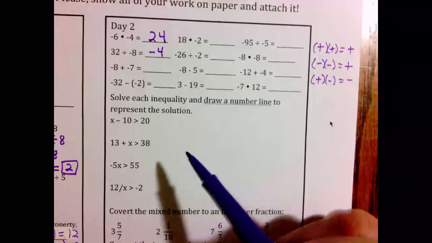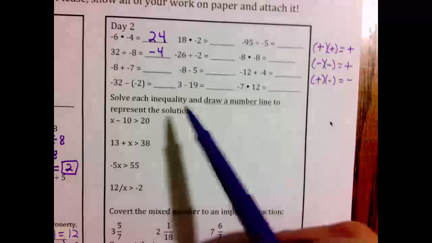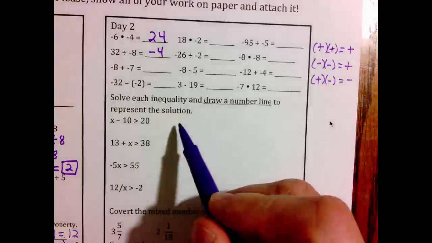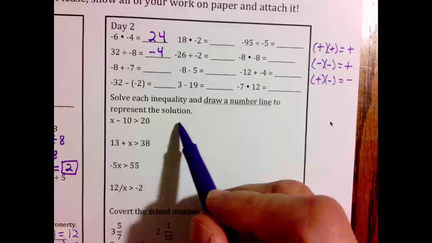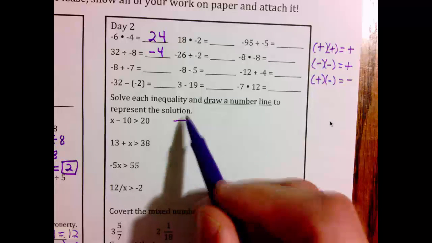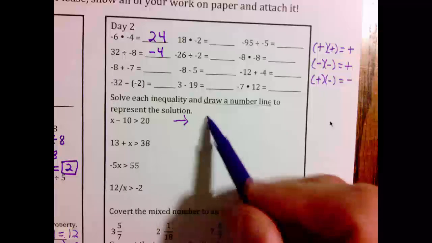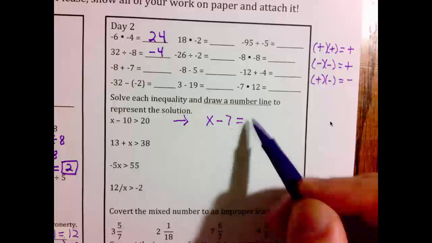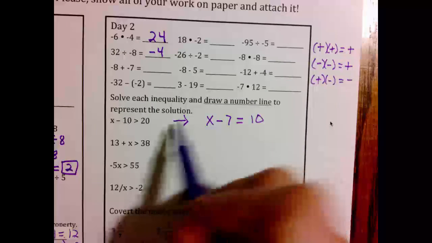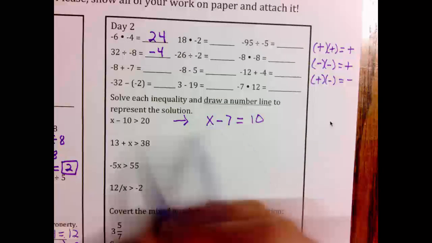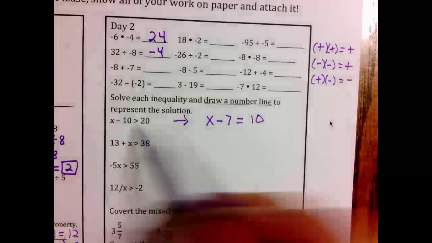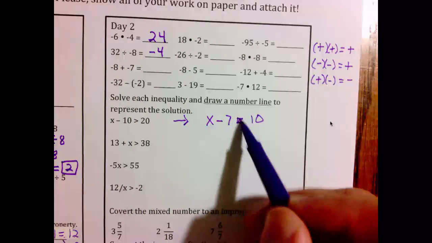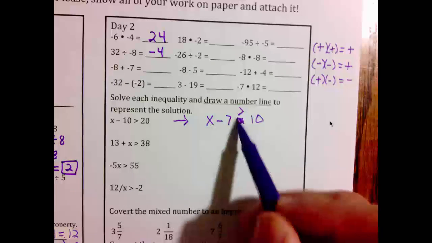Okay. Second group here. Solve each inequality and draw a number line. I'm going to do one like number 1 here, and you can do number 1. So let's say it was x minus 7 equals 10. I'm doing one like this one. You can do this one. I should have not an equals, but a greater than in this case. Changing my equals to a greater than.